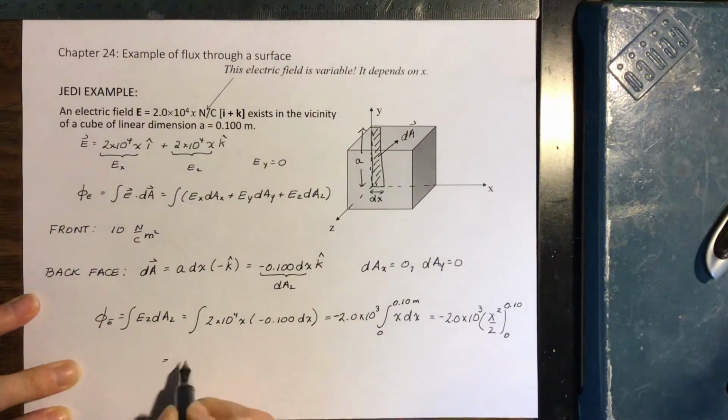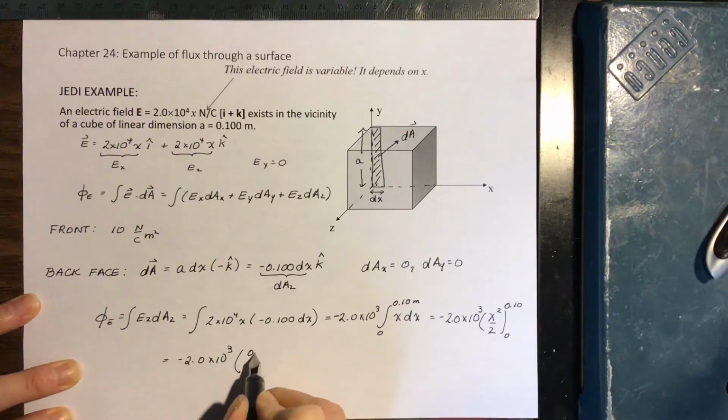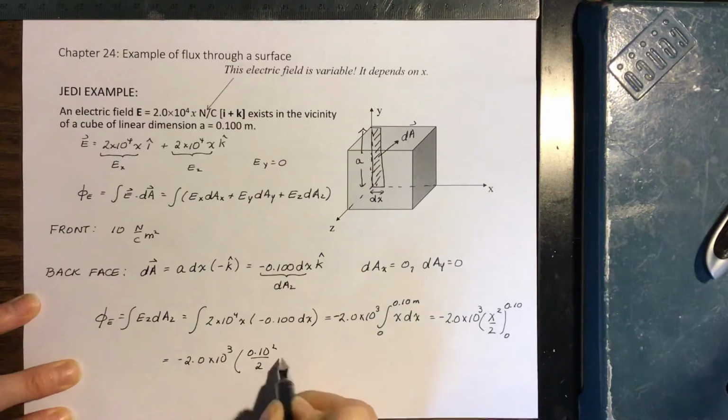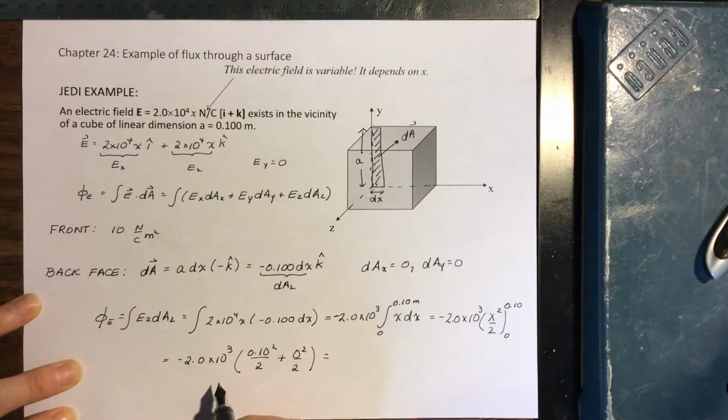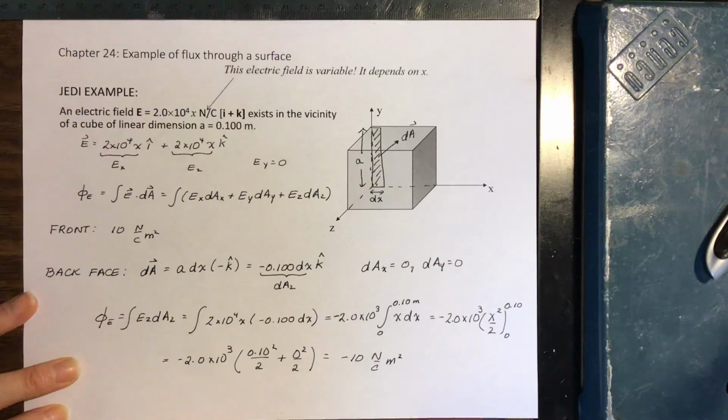So we'll do our evaluation, minus 2 times 10 to the 3 outside of 0.10 squared over 2 minus 0 squared over 2. Do this on the calculator and we get minus 10 newtons per coulomb times meters squared. So that's the flux through the back face. Next we'll do the flux through the right and left faces.